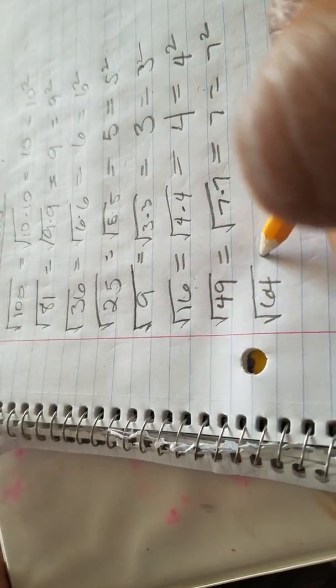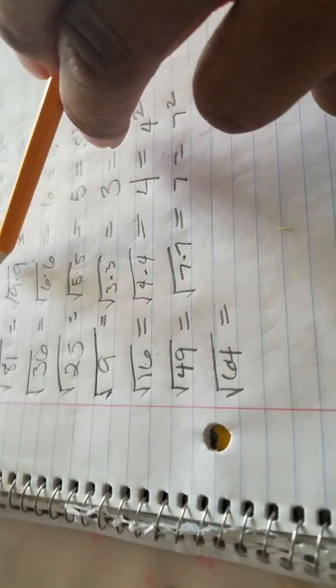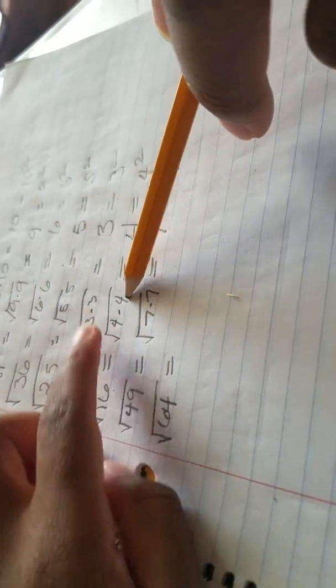The square root of 64. Do you know this one? We did 10, 9, 7, 6, 5, 4, 3. The only thing we didn't do is 2 and 8. 8 and 8? That's right. So the square root of 64 is the same as saying 8 times 8. Good job. So the square root of 64 is 8.